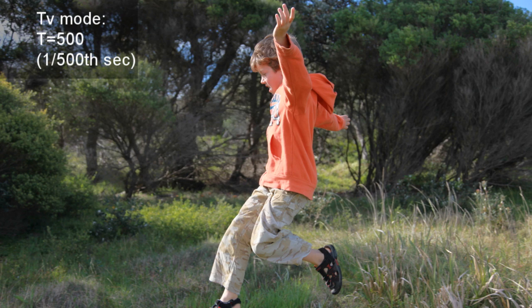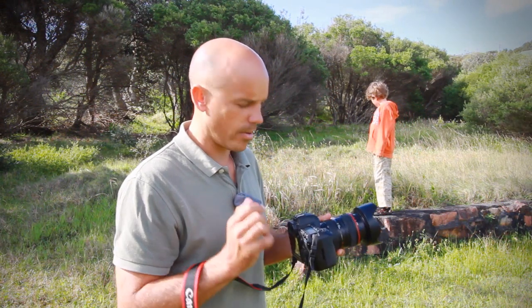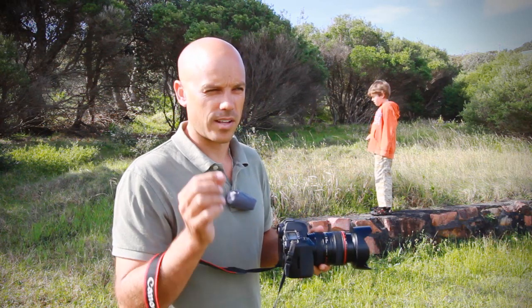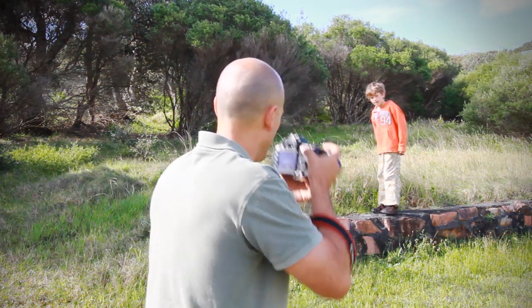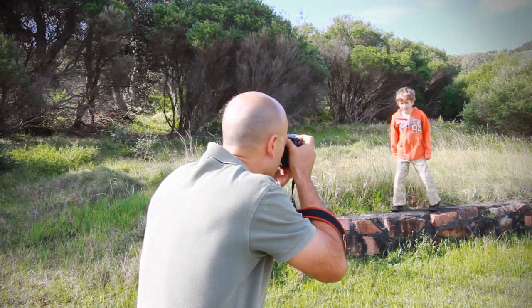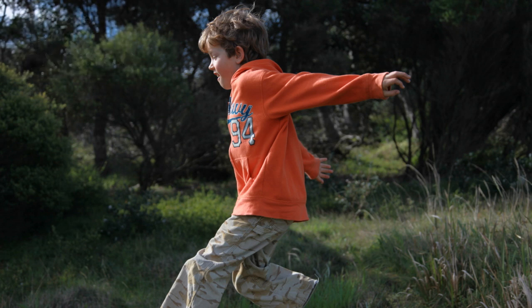So we'll even go all the way up to 1,000th of a second. So that is 1,000 on my camera. It's 1,000th of a second, so the shutter's only open for a very, very small fraction of a second. Okay, ready? Wesley, you ready to go? Okay, 1, 2, 3, go. That's the way. Good. Okay, now he is frozen in the air and there's no movement.